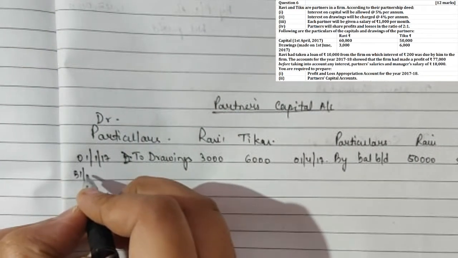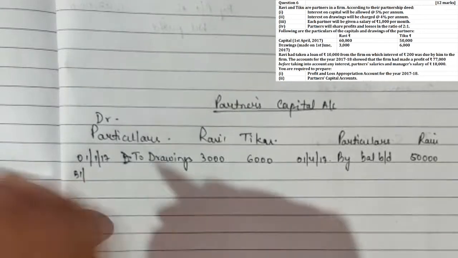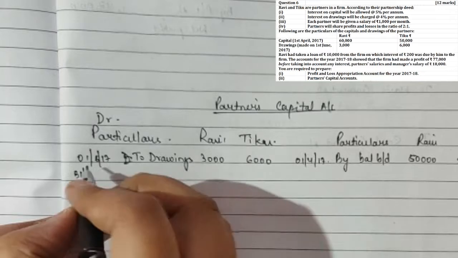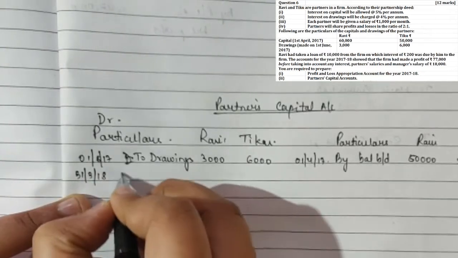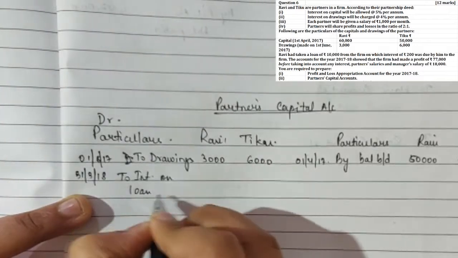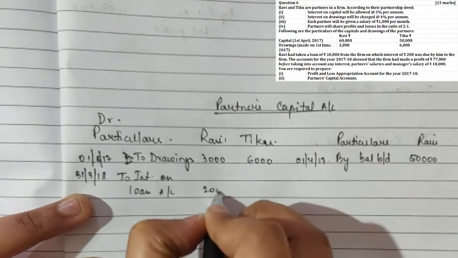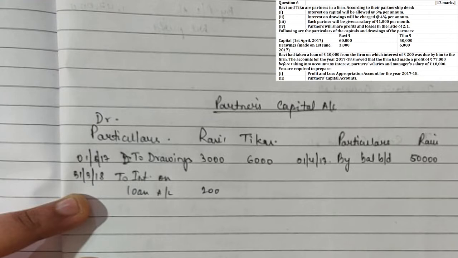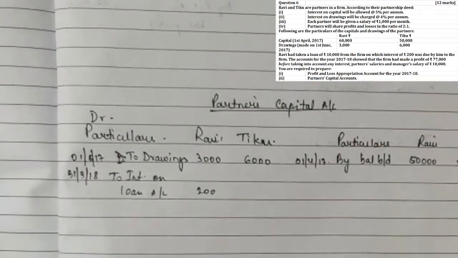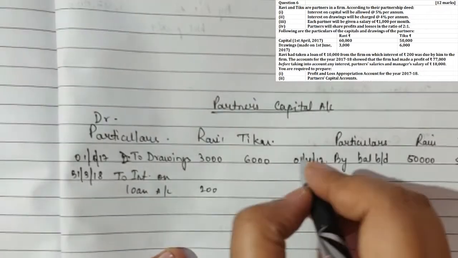So, to interest on loan account, 200 for Ravi. Next, we have interest on capital will be allowed at the rate of 5% per annum.